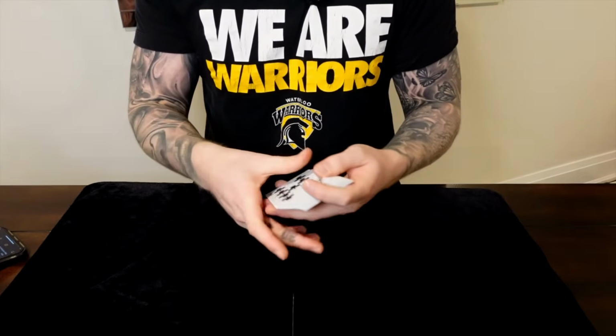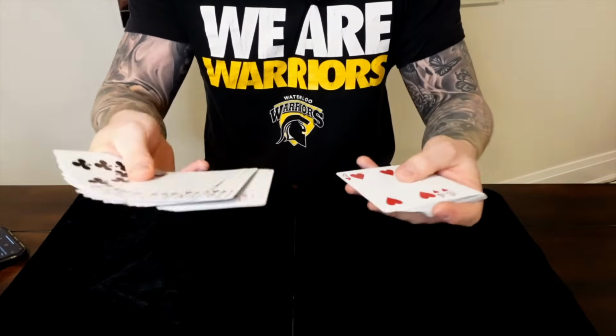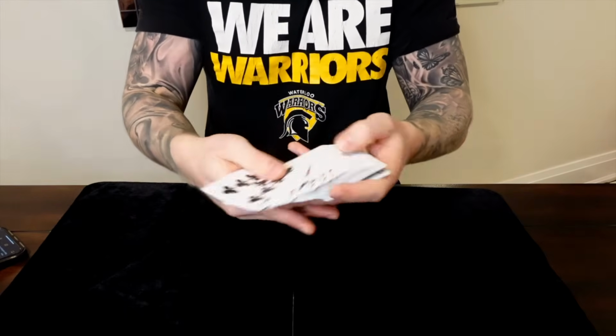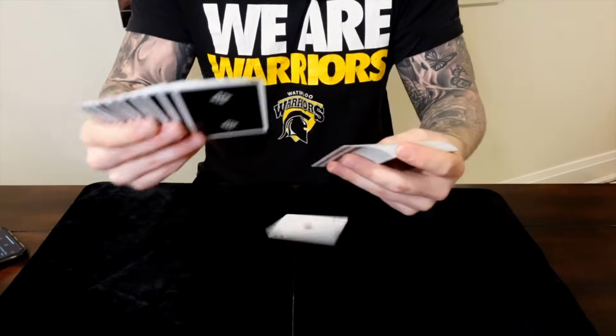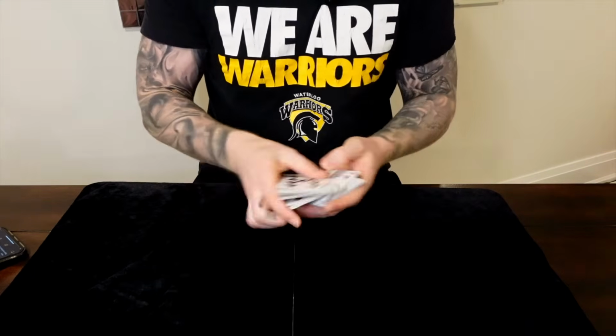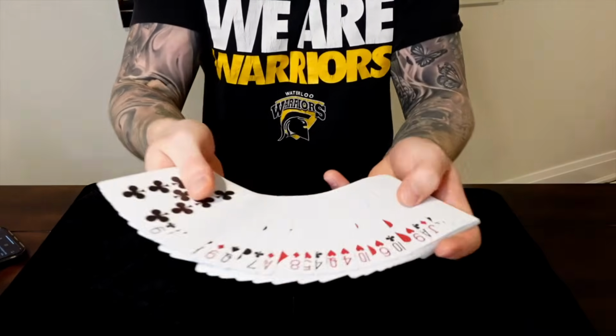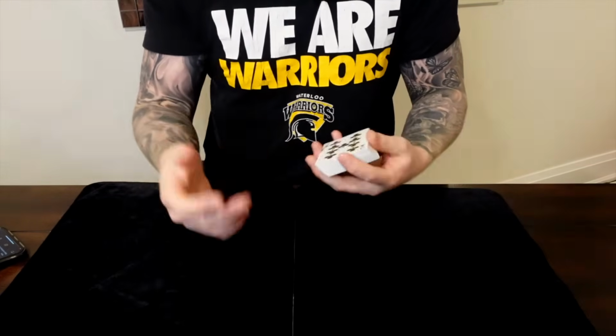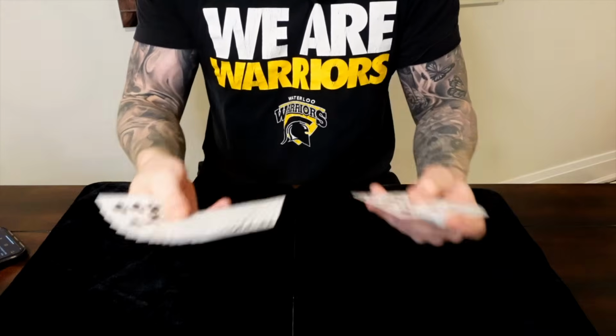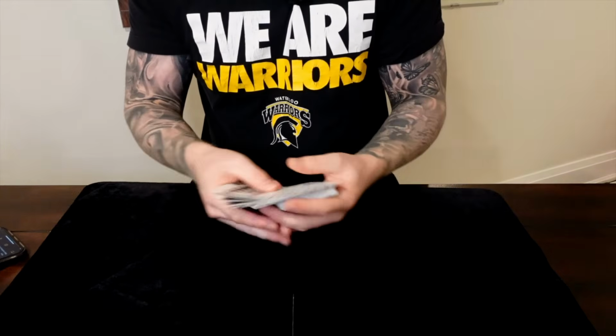So as I'm doing this, all I say is, I just want you to name any one of these cards. So it makes sense why I'm spreading through them. It's almost as if to show them to name one, but instead of showing them, I'm just keeping it to myself. But to them, it doesn't feel suspicious. It kind of feels like I'm showing them, but as I'm telling them what to do, my hands are sort of mimicking it.